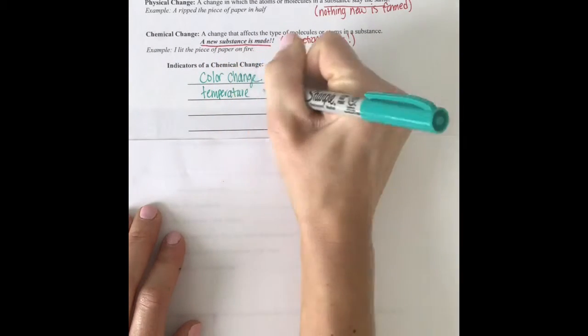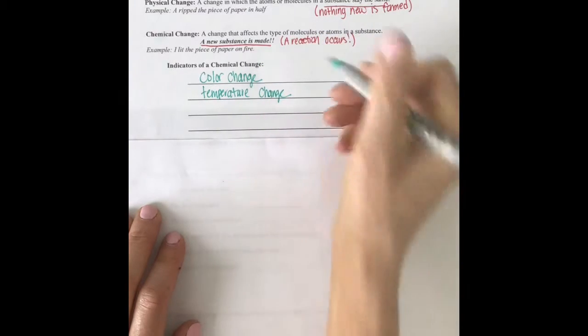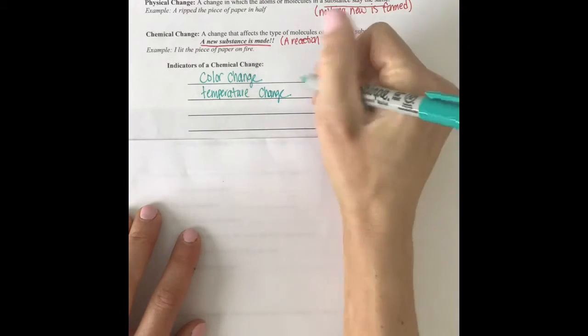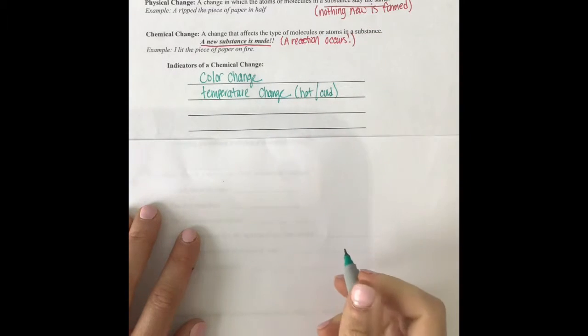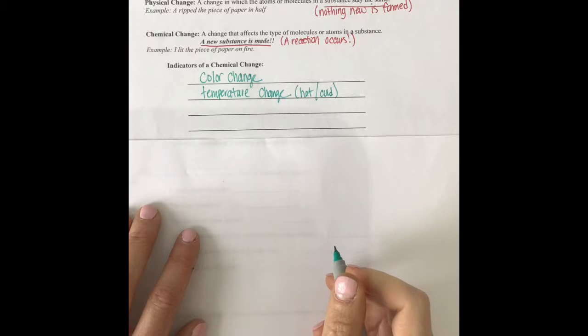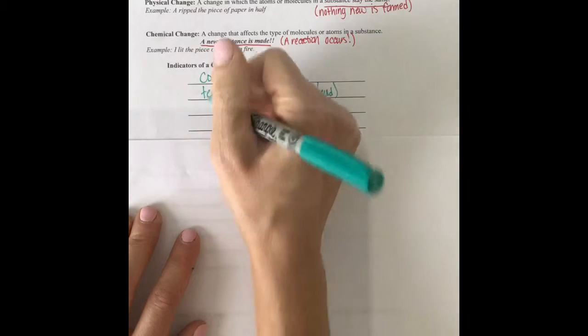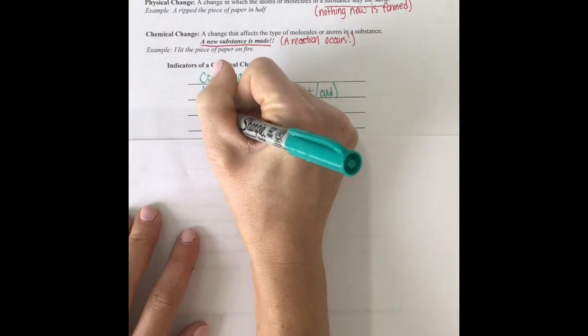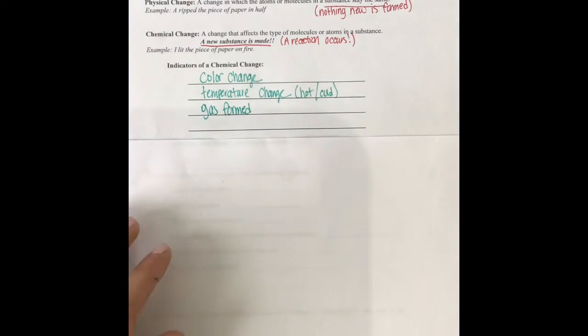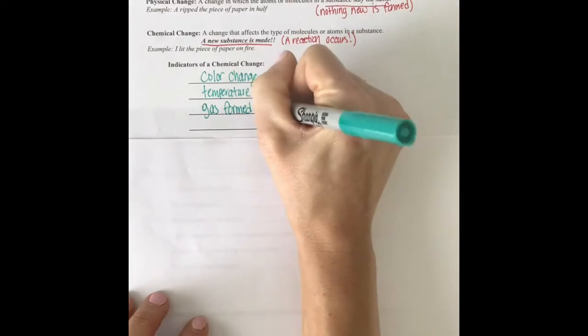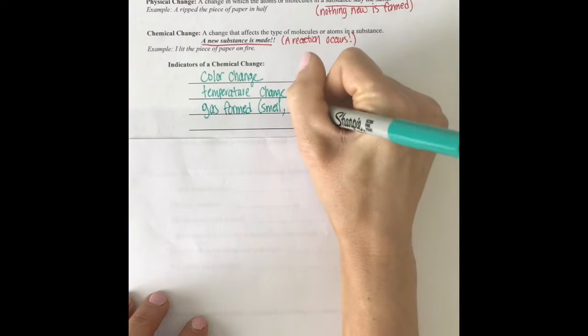A temperature change. If you mix 2 things together and they get hot or cold as a result of the reaction, a chemical change is happening. We're going to say a gas is formed. The way that you would know a gas is formed is you would often smell it, or you would see bubbles forming in your solution.